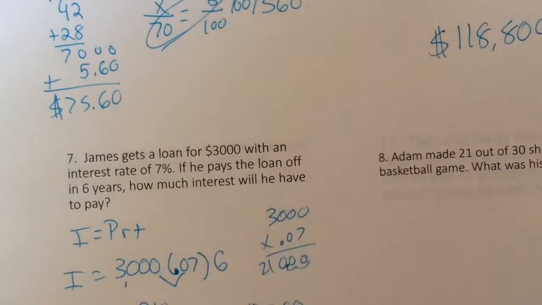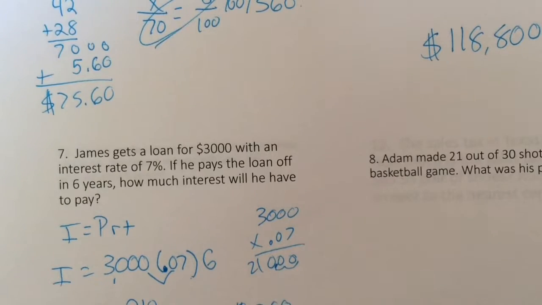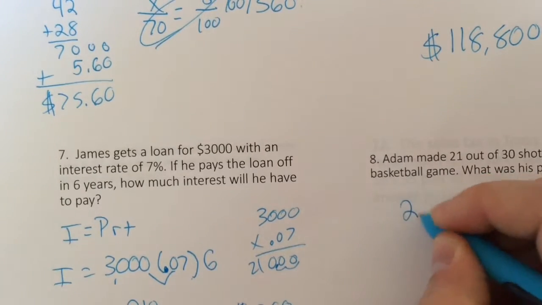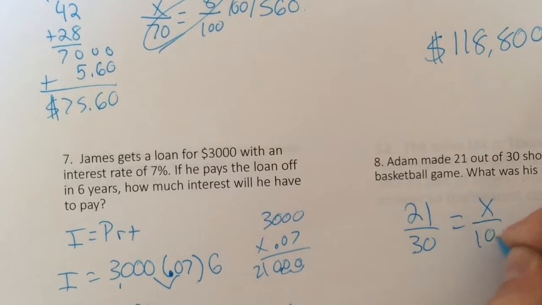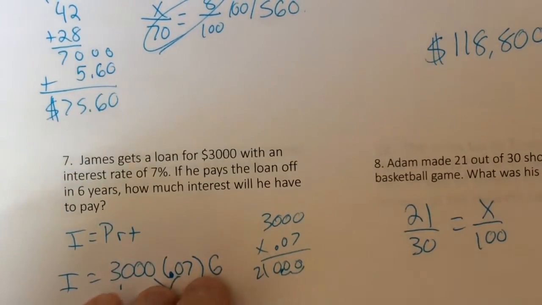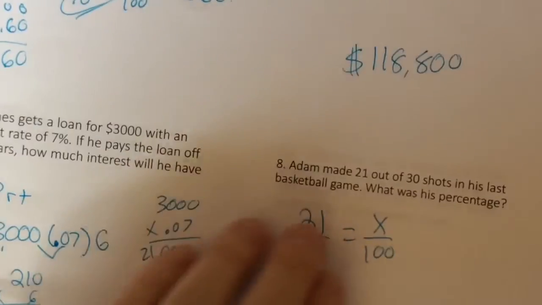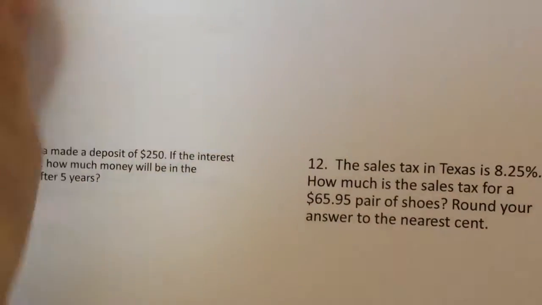All right, Adam made 21 of 30 shots in his last basketball game. What is his percentage? That's part over whole equals percent over 100, okay? So solve that. I'm not going to tell you the answer for that one. Part over whole equals percent over 100.